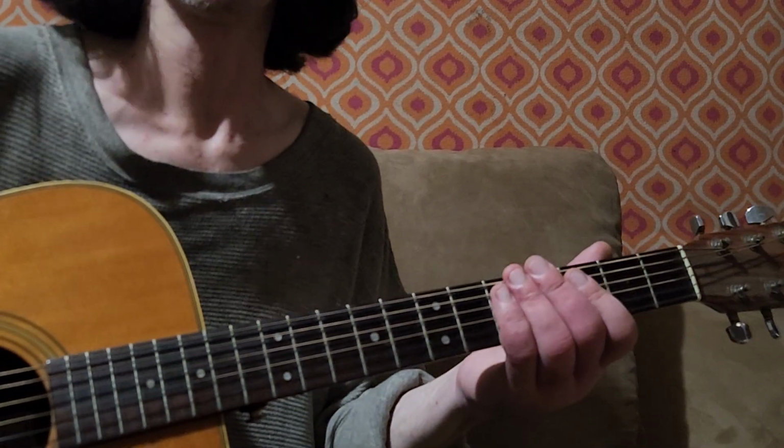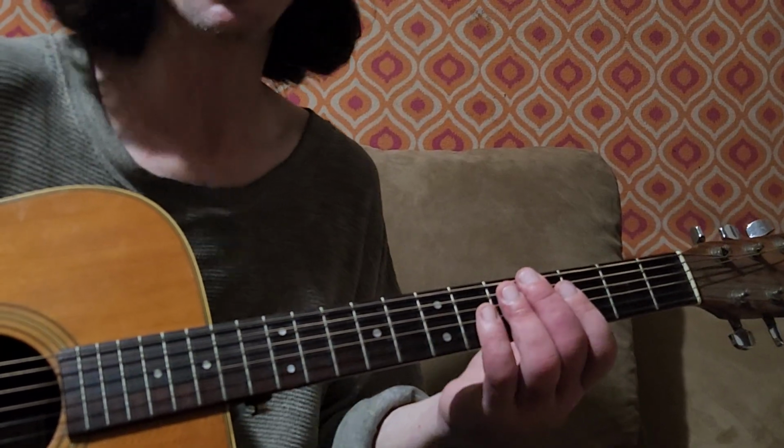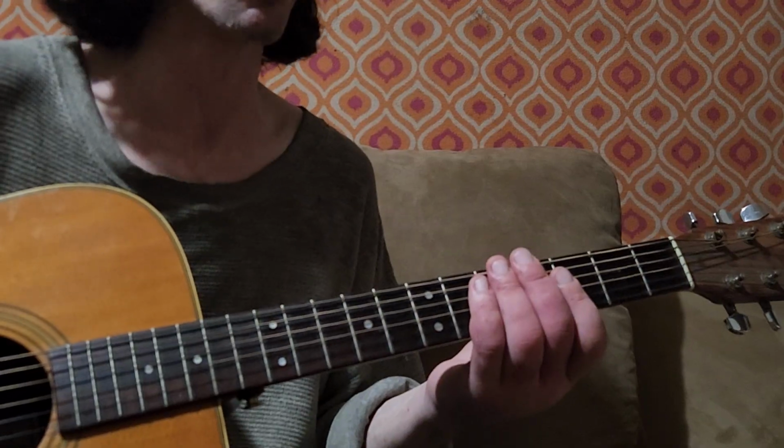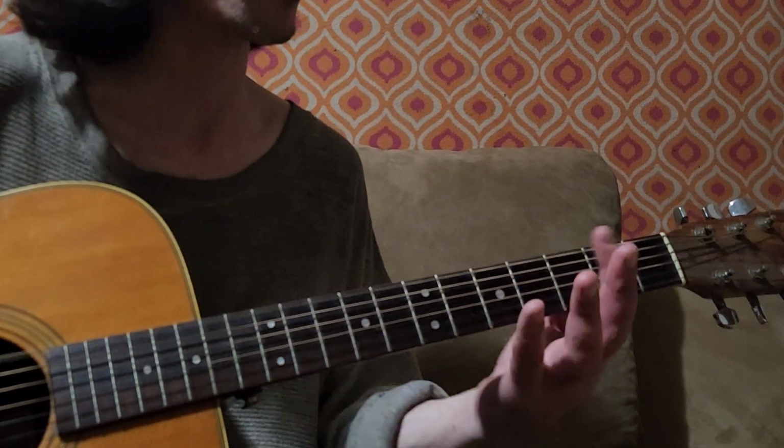Let me see if I can go back and forth on that. I'm not used to doing it, but something like back and forth between the 3/4 part and the 4/4 part.